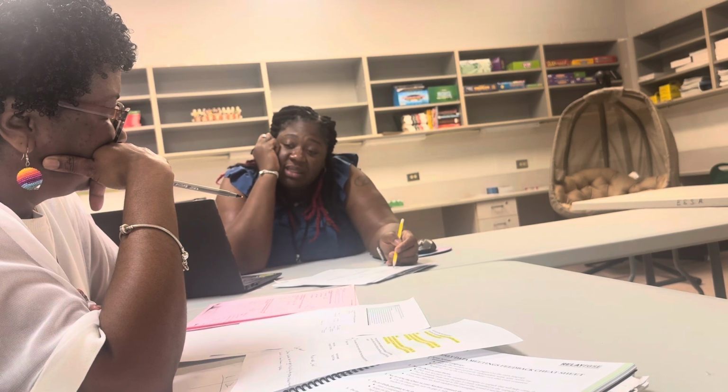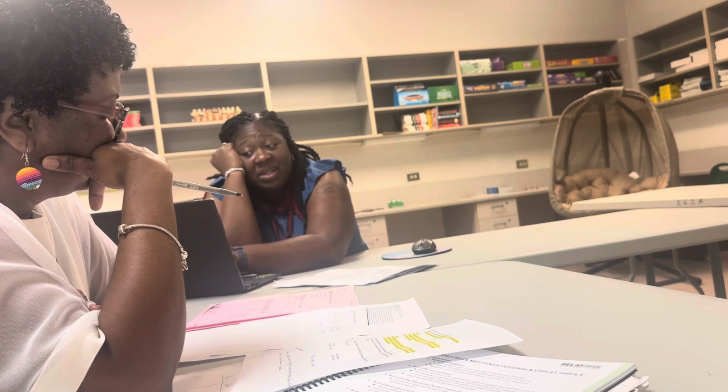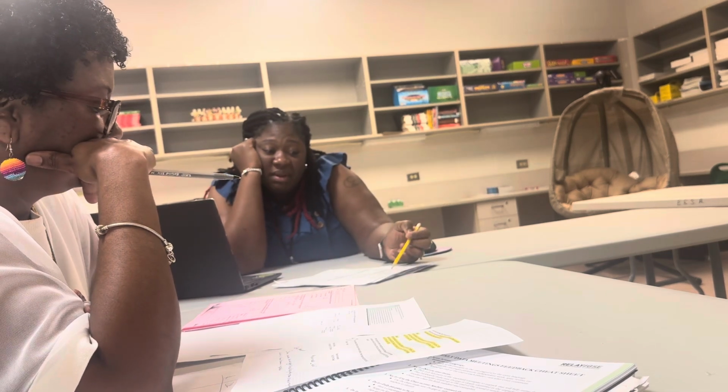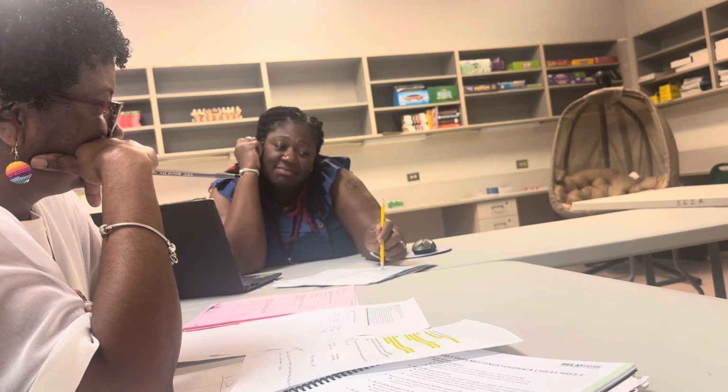And as the standard says right here, to solve one-step conversion problems within a given measurement system, I gave a 2-step problem in it. So I had to do a lesson on a 2-step the following day.